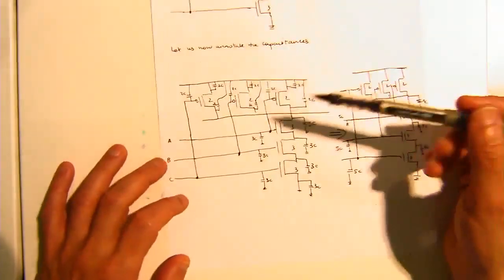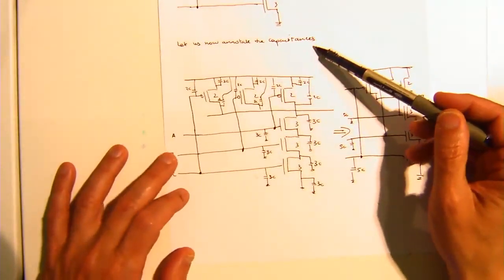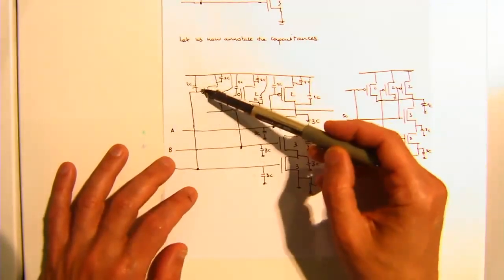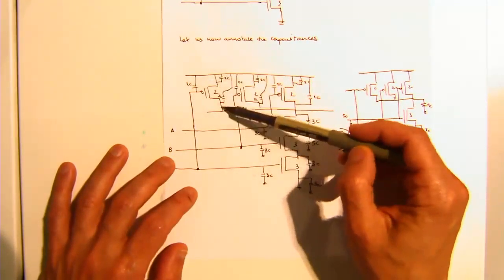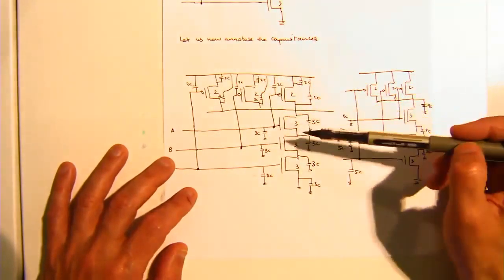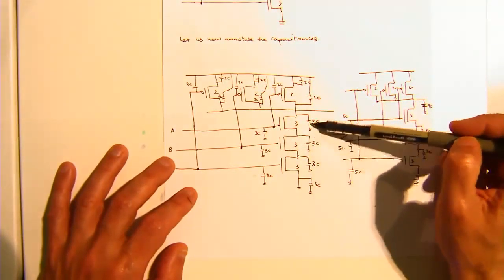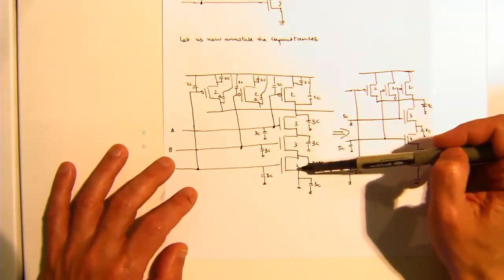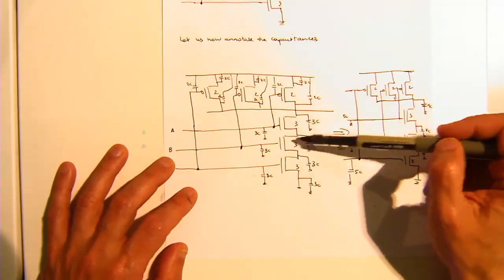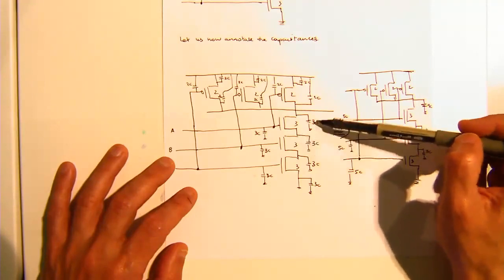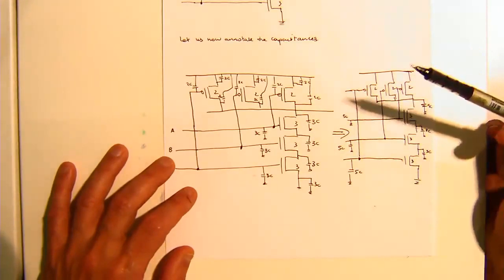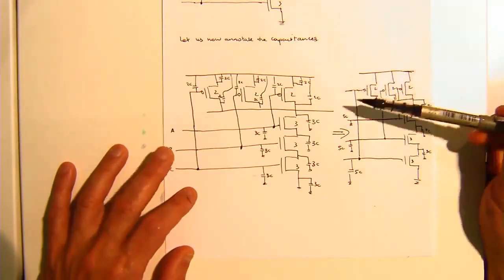Anyway. So here, what I'm asking you to do is to annotate all the capacitances. So we've got the gate capacitances, the diffusion capacitances, and just to emphasize, because these are in series and we're using the same diffusions, we've only got one set of capacitors here, like 3C, 3C, 3C, and 3C. So we can then sum up all the capacitances.